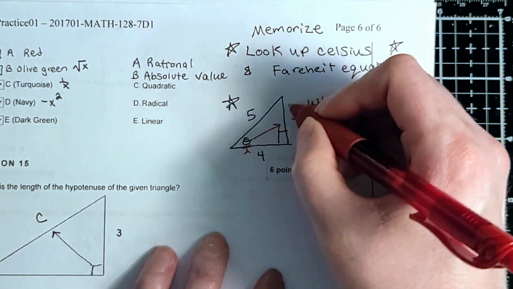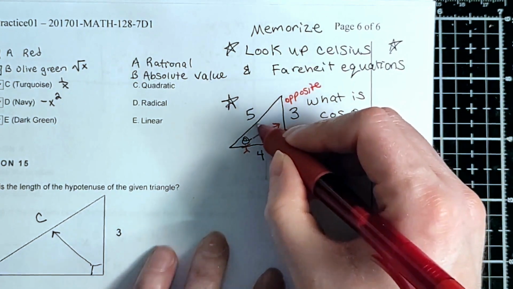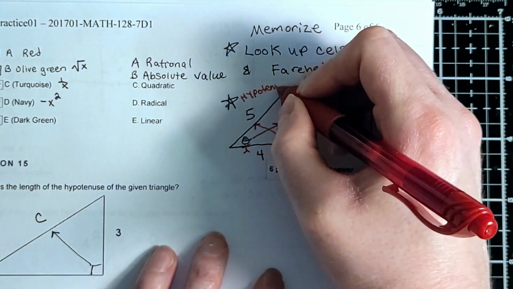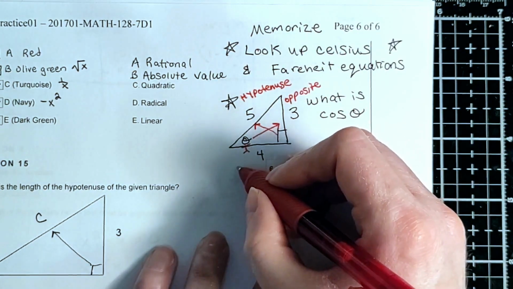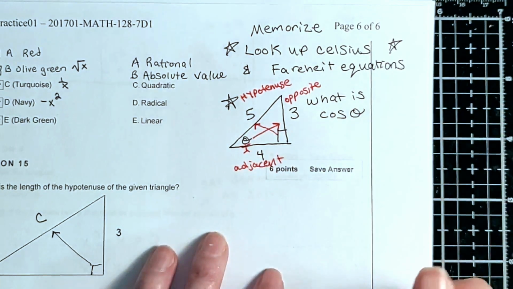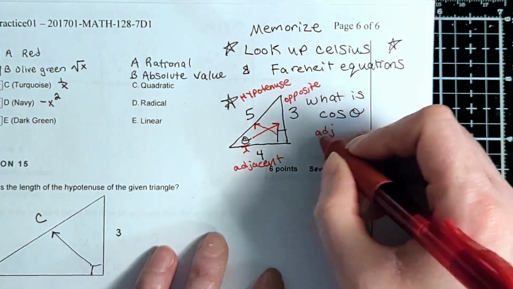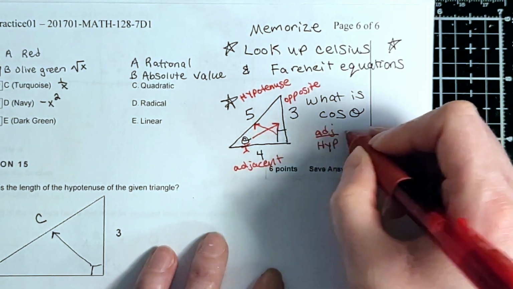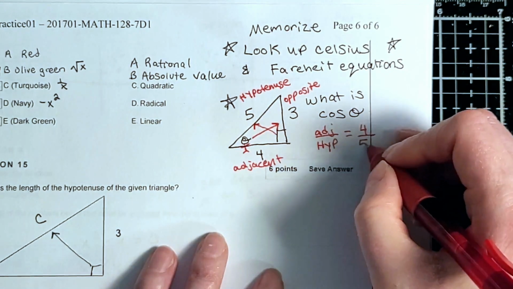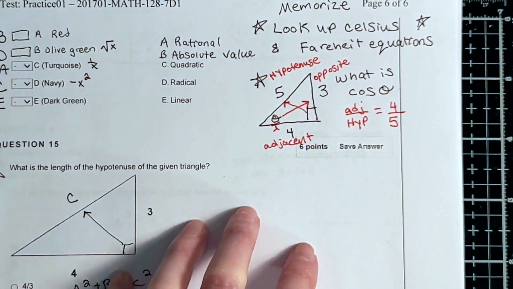Diagonal from my man is the opposite. Okay, diagonal from the 90 is your hypotenuse. Beside your man would be adjacent. Okay, cos is the same thing as adjacent over the hypotenuse. So you would pick 4 over 5. Okay, so you will see questions like that on there.